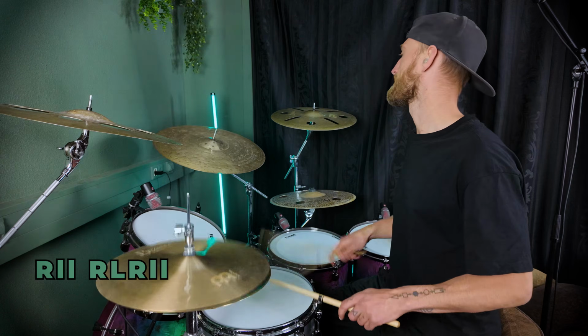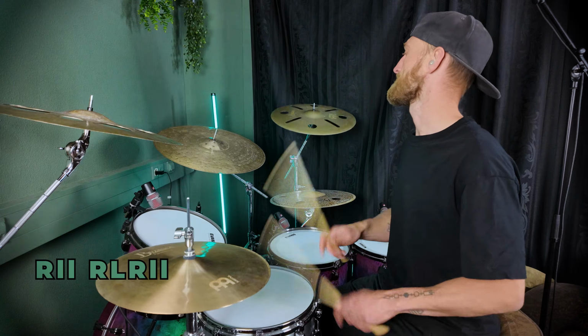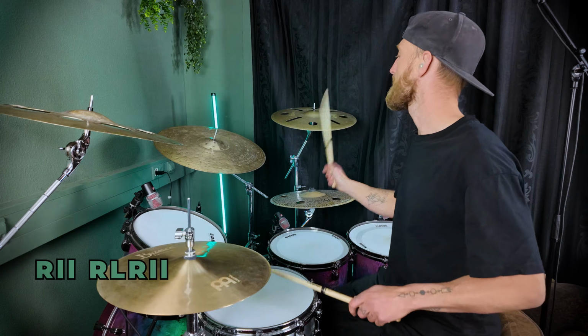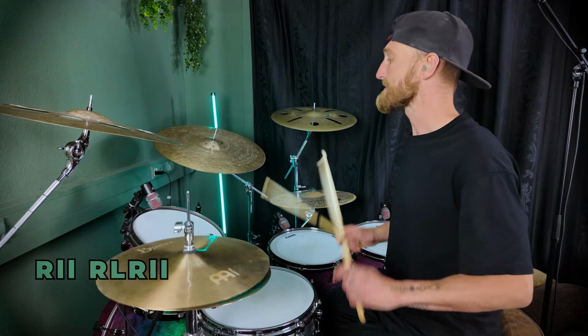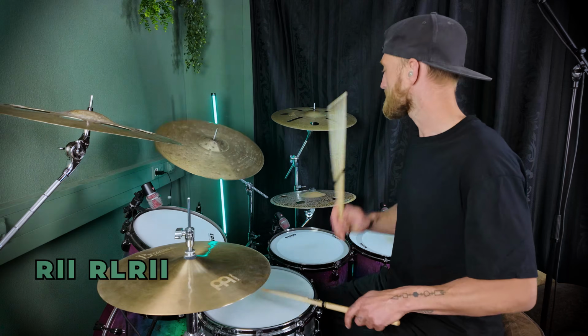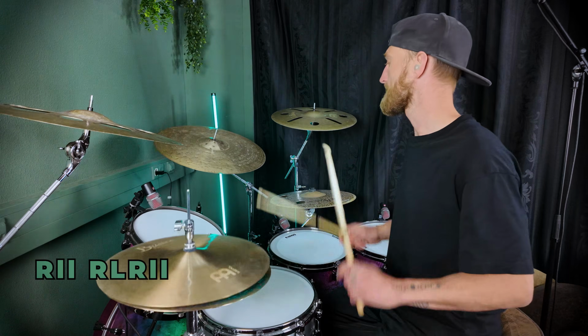I love this fill. I use that all the time, and in other videos I will explain how you can develop this idea even more. But just playing that gives you a really, really cool fill. Okay, so you can already understand that you don't only have to orchestrate around the kit all the time using your toms and your cymbals, but you can actually use your snare and find different combinations there.